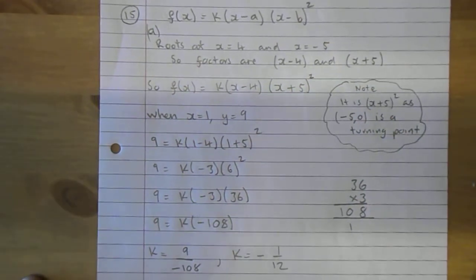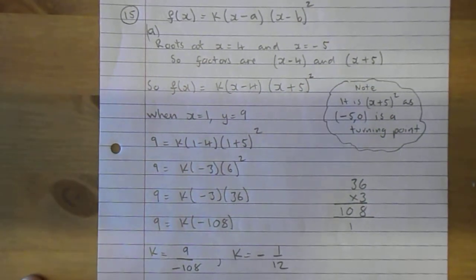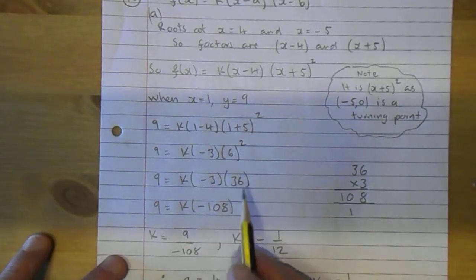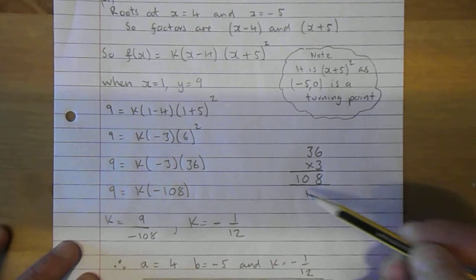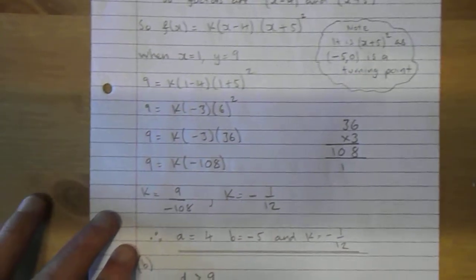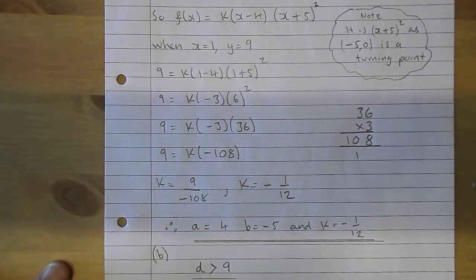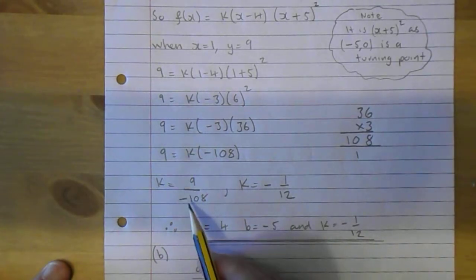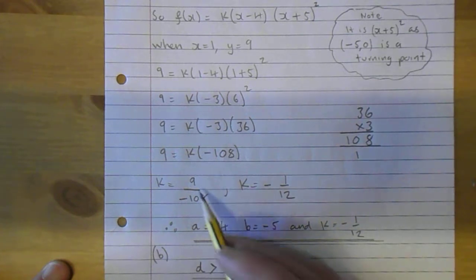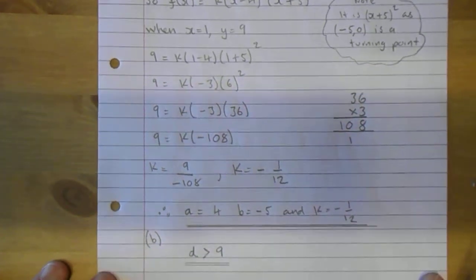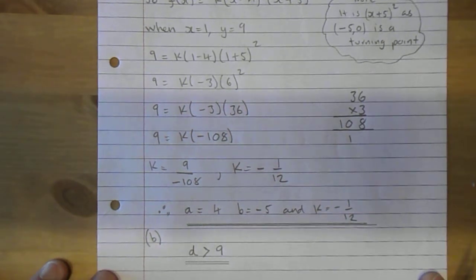1 take 4, of course, is negative 3. 1 add 5 is 6. 6 squared is 36. Minus 3 times 36. I'm sure you don't need a sum there, but there it is over there. 3 times 36 is 108. So minus 3 times 36 is minus 108. So k is 9 over minus 108. 9 twelves are 108, so it's 1 over 12. So k is negative 1/12. So a is 4, b is minus 5, and k is negative 1/12.